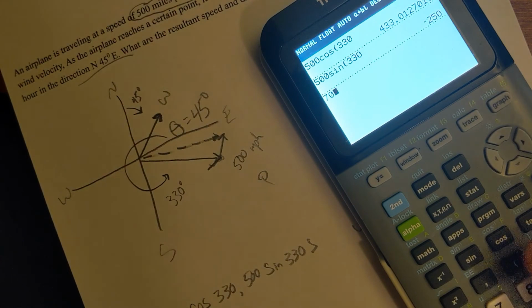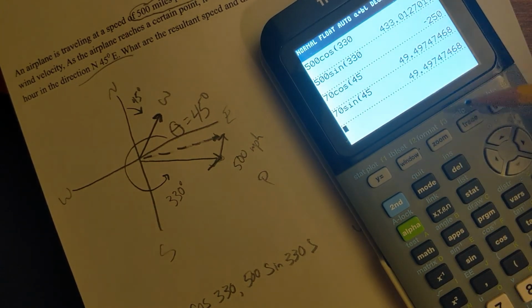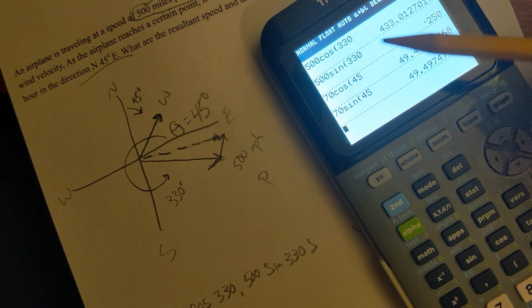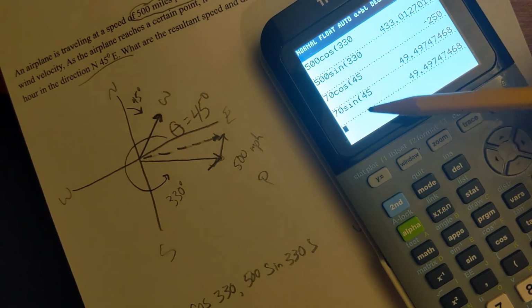So 70 cosine 45 and 70 sine 45. Now, if you notice, these two answers are the same, and if you remember your unit circle, that hopefully makes sense, because at 45 degrees on our unit circle, it had coordinates root 2 over 2, comma, root 2 over 2. So it should make sense that I'm multiplying 70 by root 2 over 2 and getting that same answer.